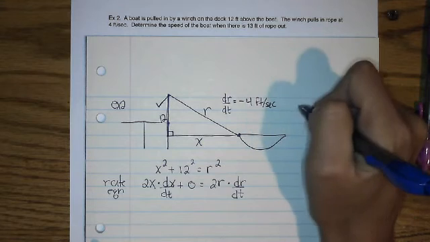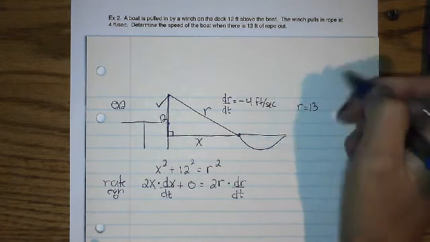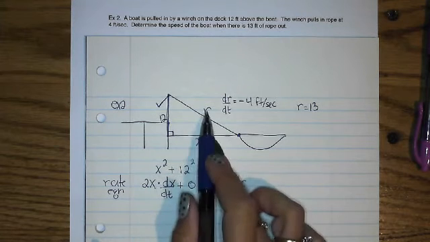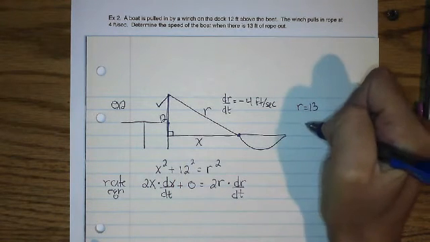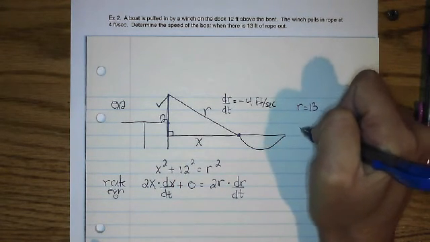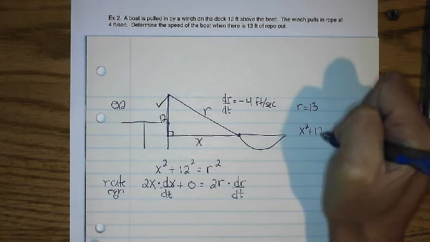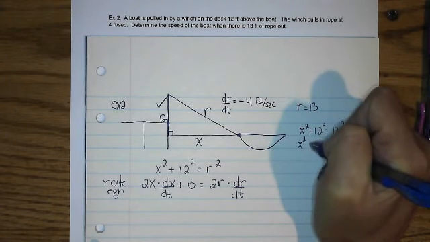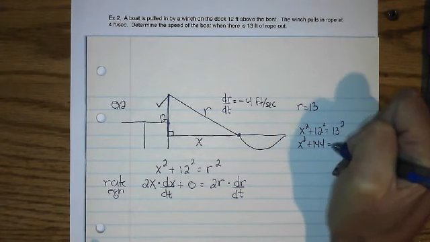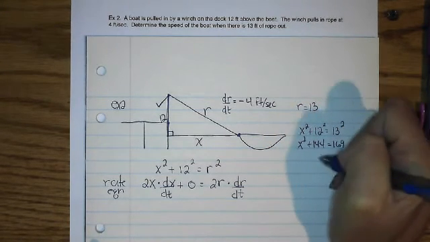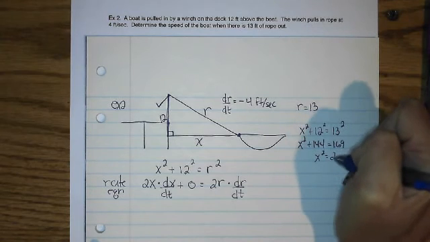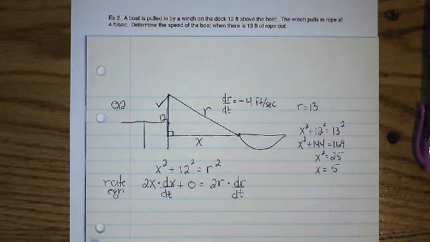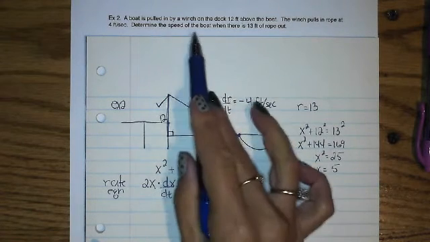And then the amount of rope is 13. So I know that r is 13. I still need to know x, and I can get that with the Pythagorean theorem. So, setting it up, x squared plus 12 squared equals 13 squared, x squared plus 144 equals 169. Do the subtracting. x squared is 25. x is 5.